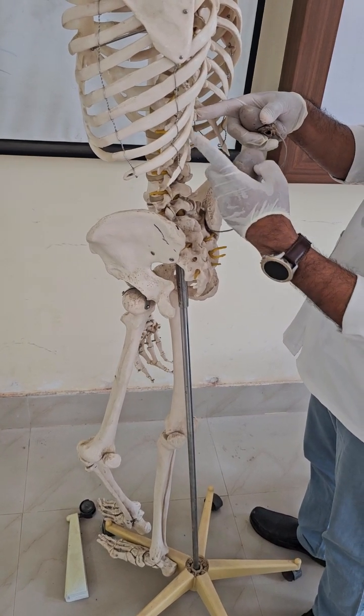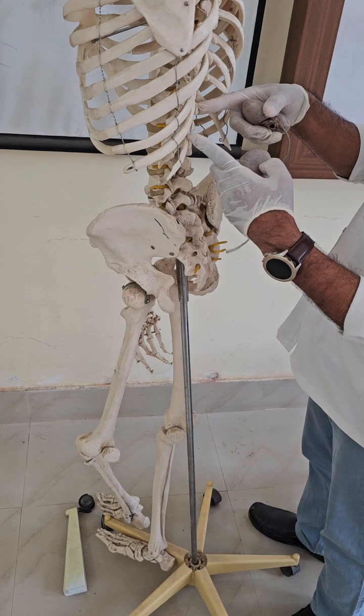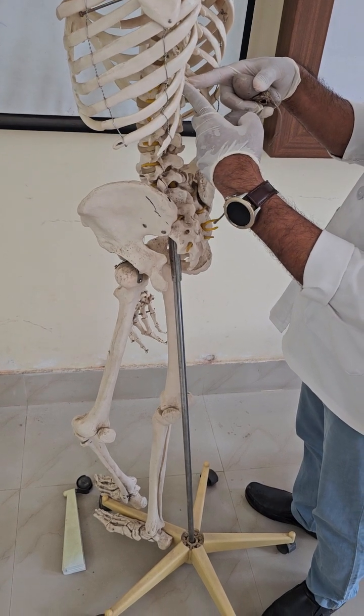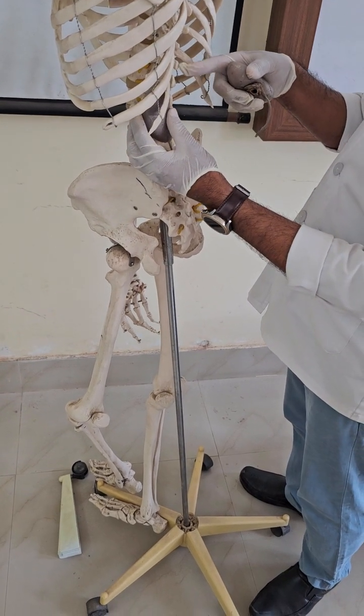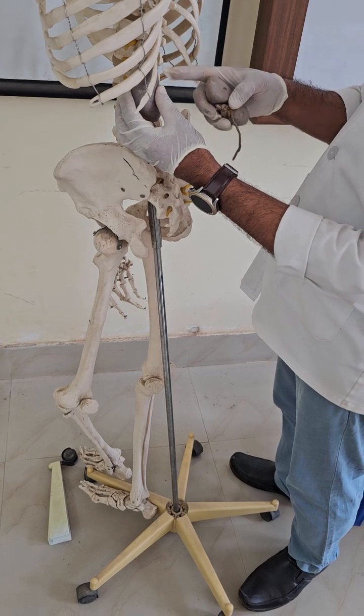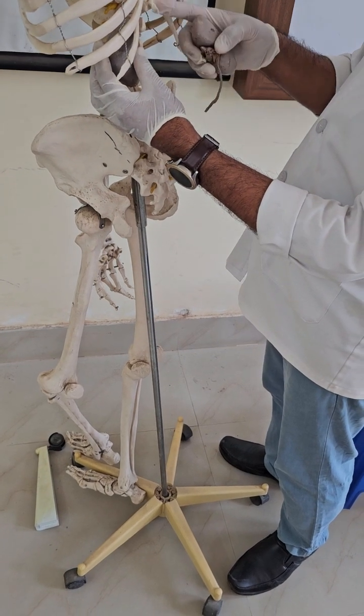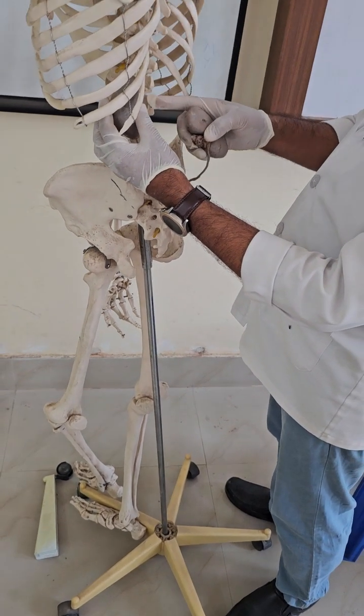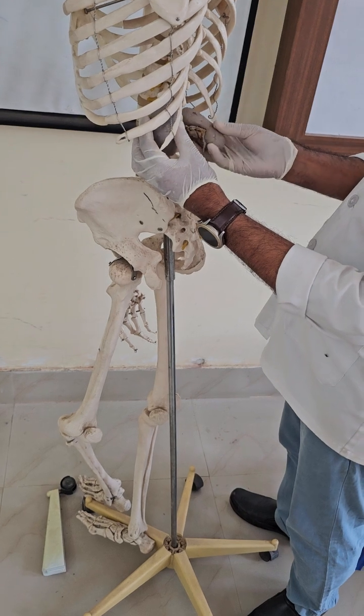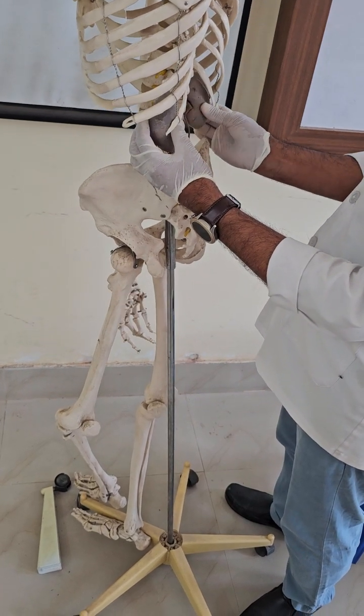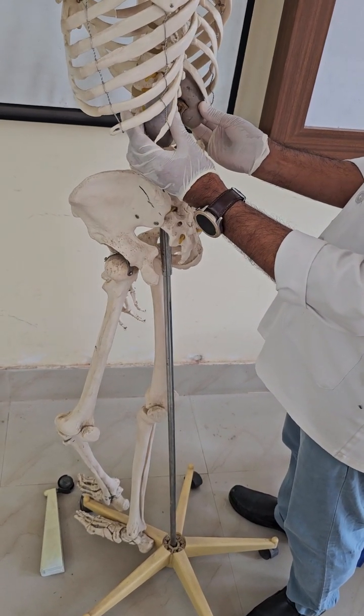The floating 12th rib is at the level of T12. So the kidney extends from T12 to L3, right? T12, L1, L2, L3. So this is the position of both the kidneys.